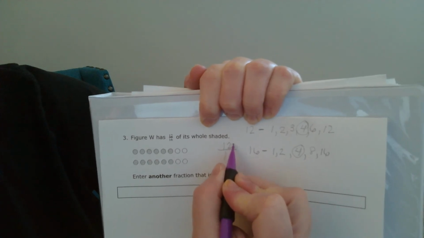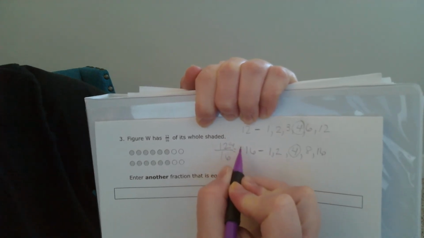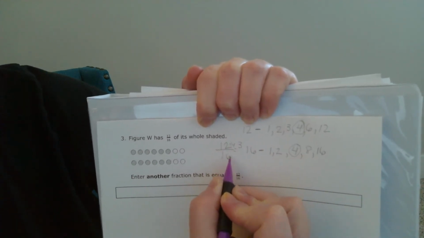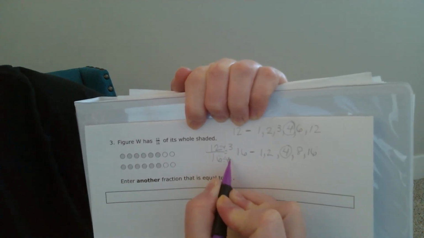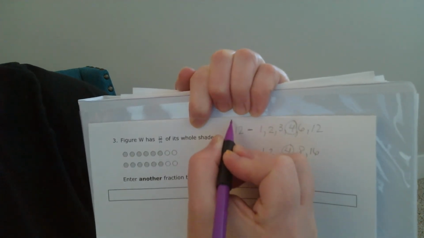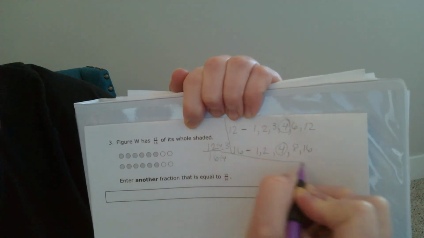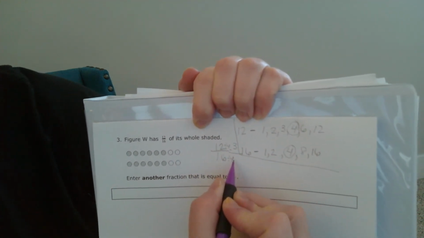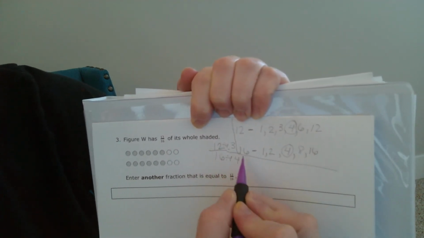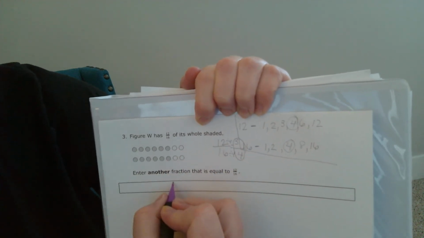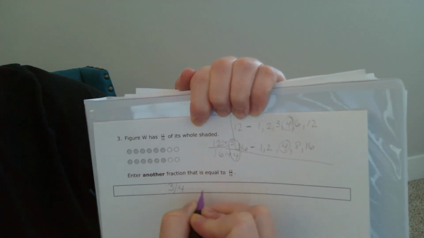So 12 divided by 4 equals 3, and 16 divided by 4 equals 4. So your answer is 3/4.